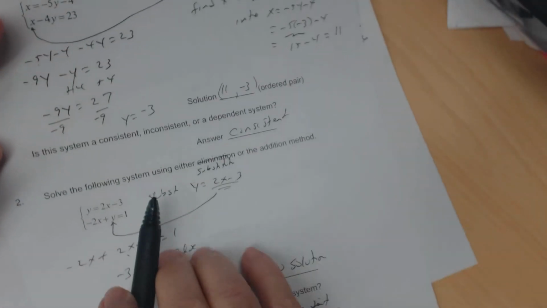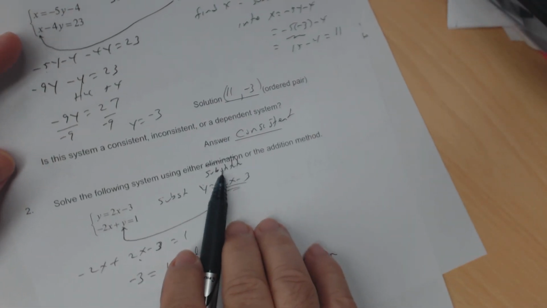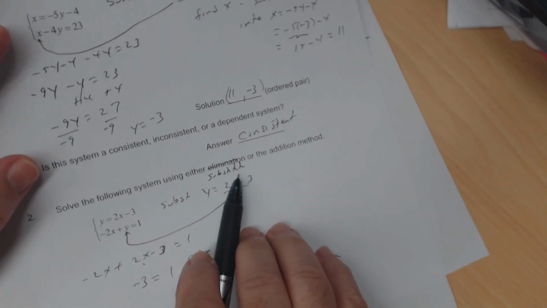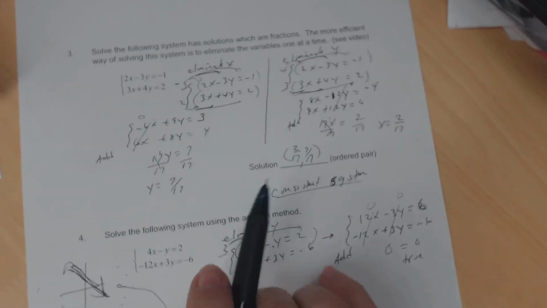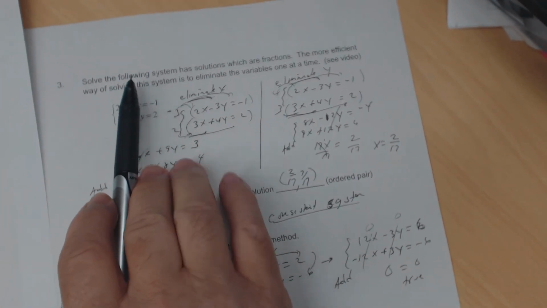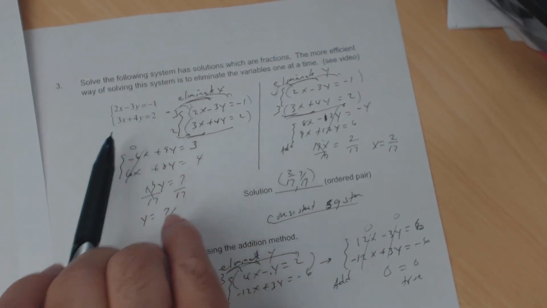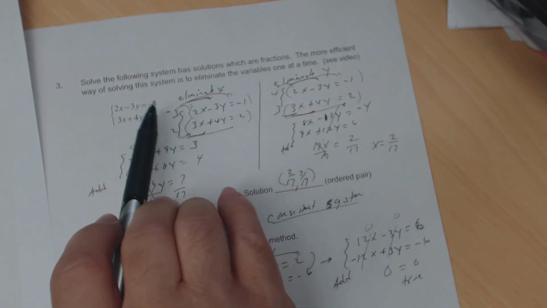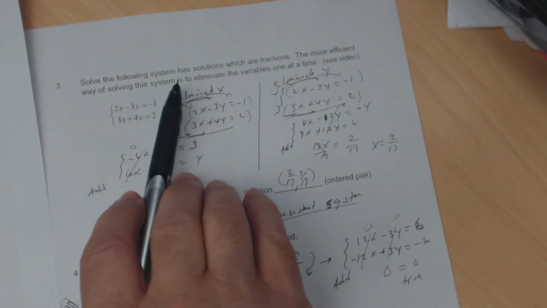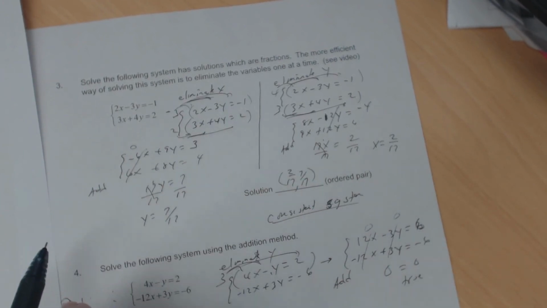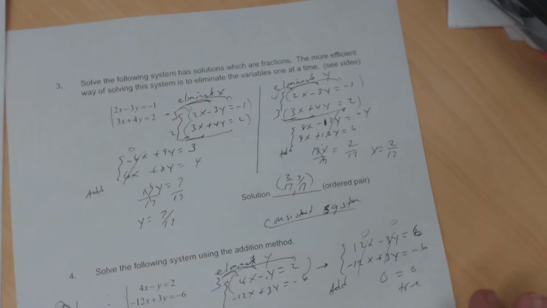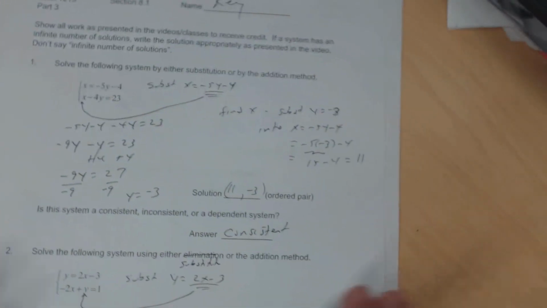So notice I did make an error here. That should be substitution or the addition method. And the wording here is bad. So basically, you're going to solve this system, and this system has fractions. So the more efficient way of solving is to eliminate the variables one at a time. Okay? All right, so that takes care of this.